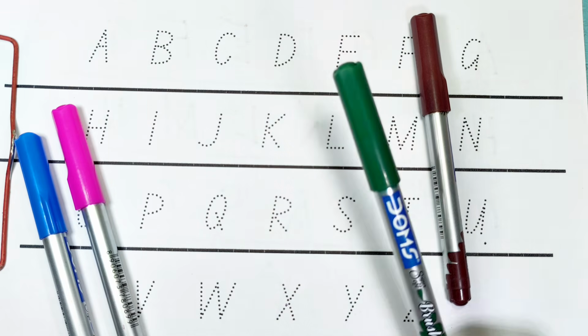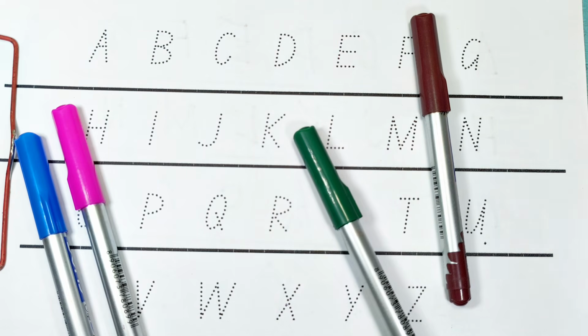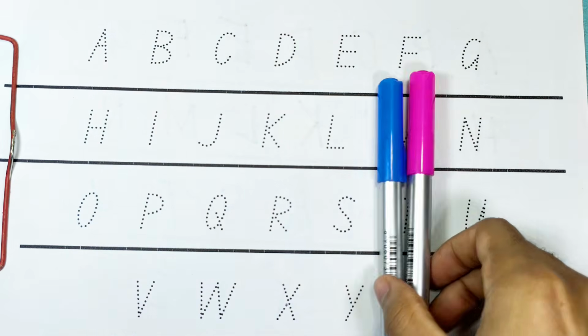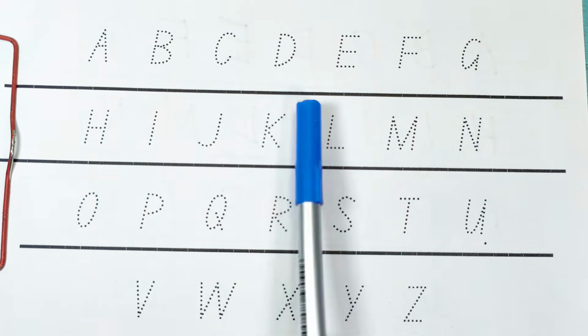And the next one is, yes, dark green color, brown color. And the next one is dark pink color. And the last one is blue color.